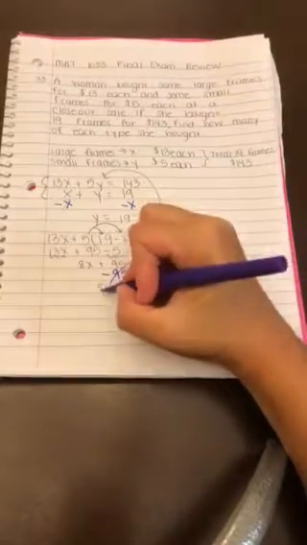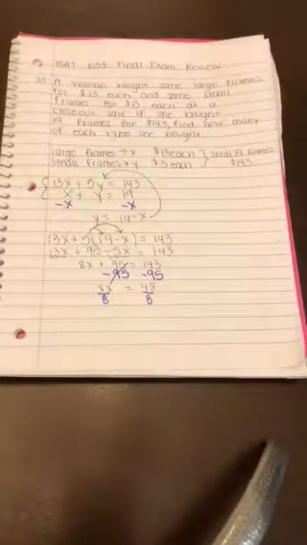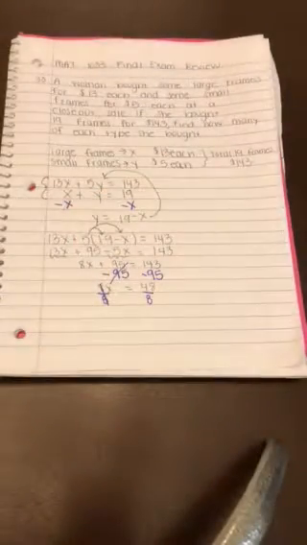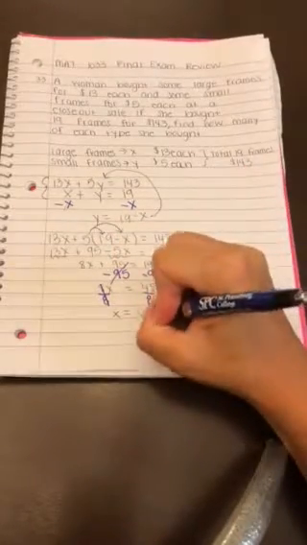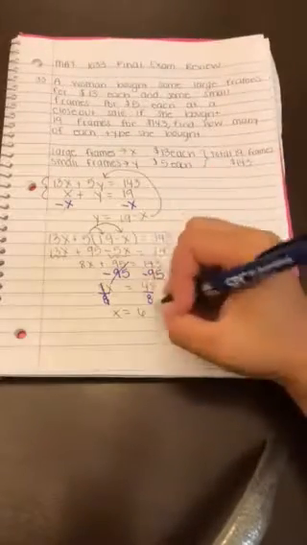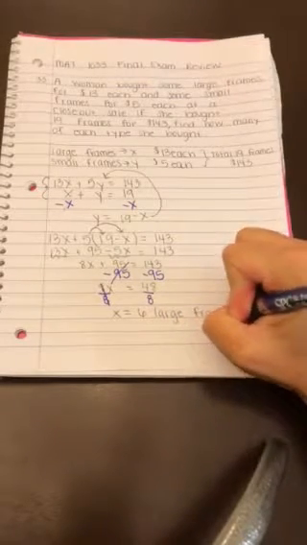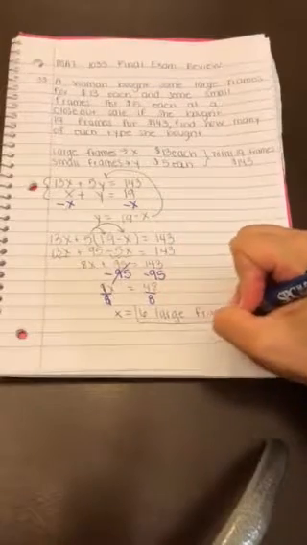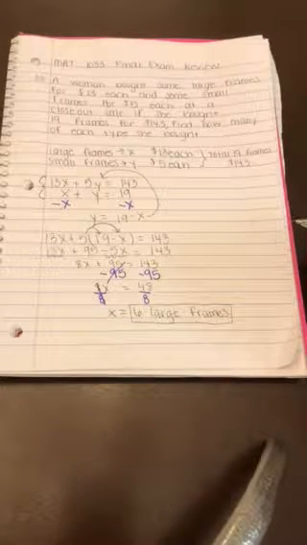Last but not least, getting X by itself. We're going to divide both sides by 8 because it's 8 times X. So in order to get X by itself, we have to do the opposite. So 8 divided by 8 goes to 1. Those cancel each other out. And we are left with X equals 48 divided by 8, which is 6. So we know X equals 6. Remember, we said X is the number of large frames. So we know she bought 6 large frames. It's really important to make sure you label your answers. That way I know which one is which, or whoever's grading it, or you know which is which. So 6 large frames. Halfway done.